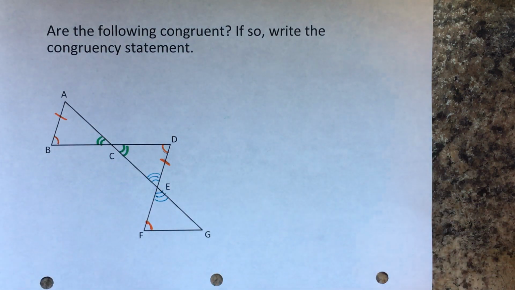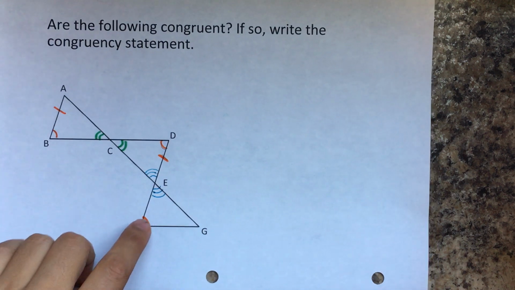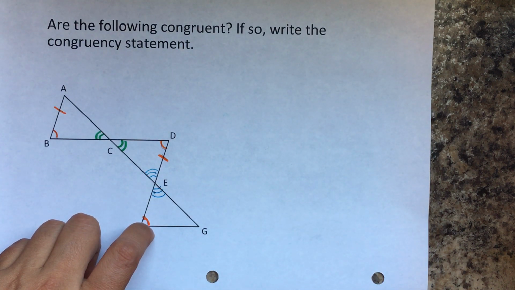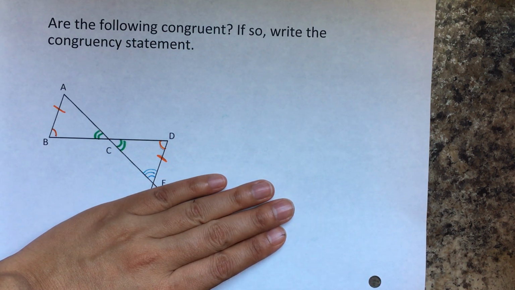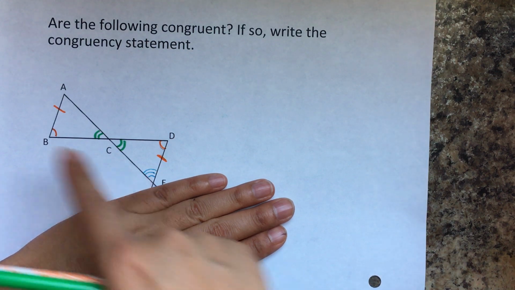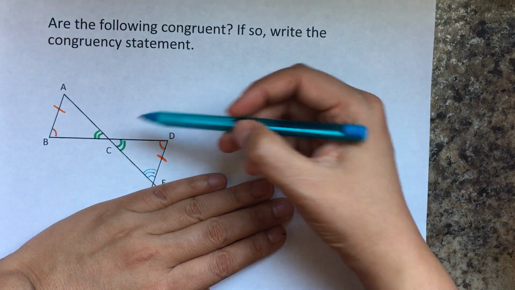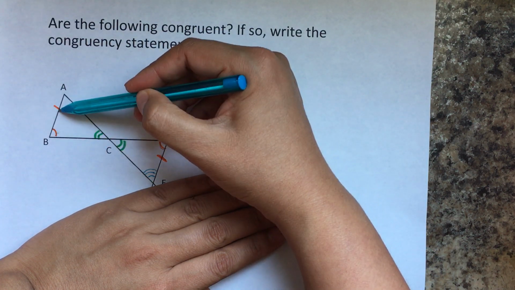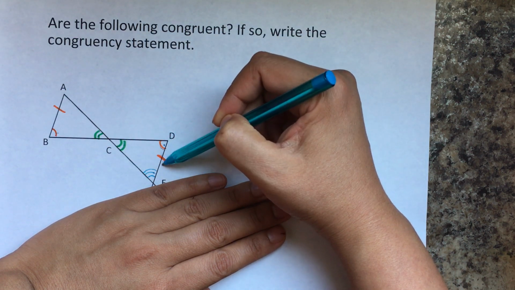So let's see, do we have enough information to create a statement of congruency for triangles? For this triangle, we only have two angles but no sides at all. So we can eliminate that because we're not going to have information to match it to another. What about these two right here? We have one angle and a side, and then one angle and a side.